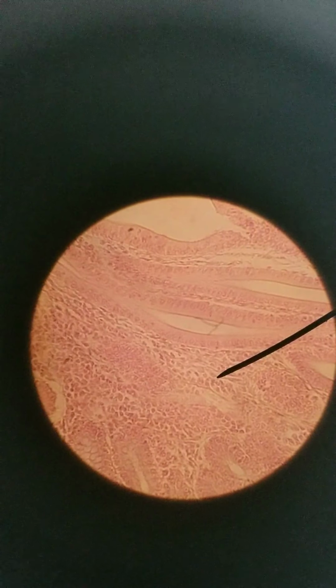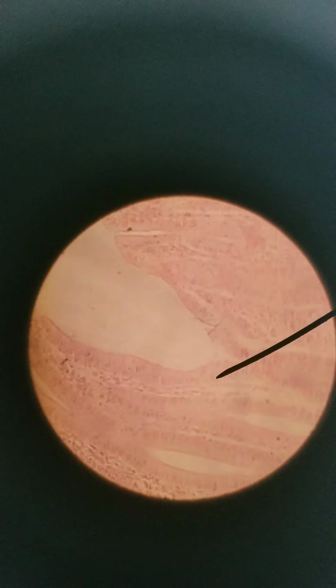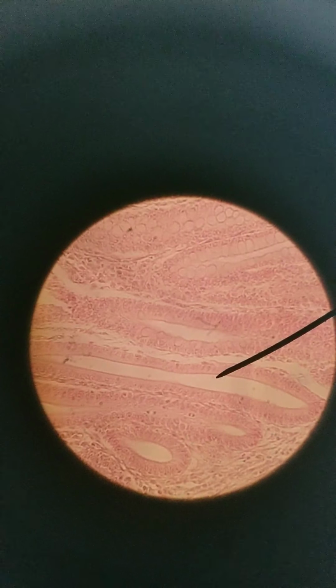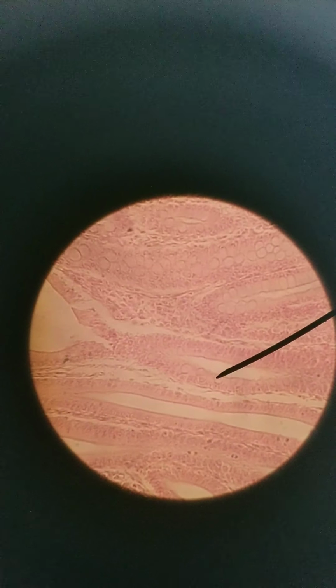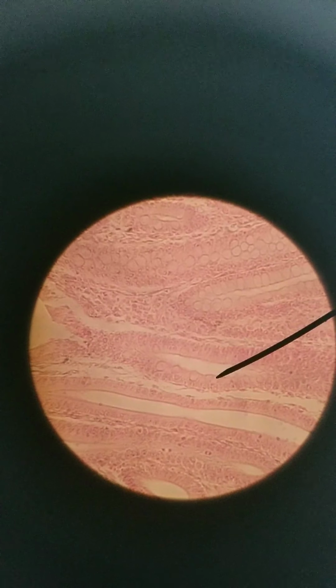Simple columnar cells. You got some goblet cells intermixed. There's a bunch of goblet cells. Goblet cell, goblet cell, goblet cell.